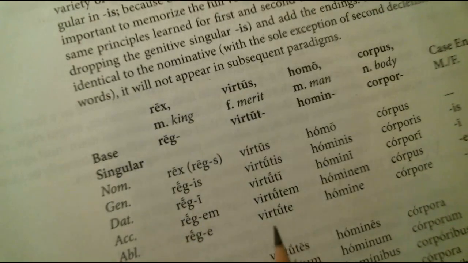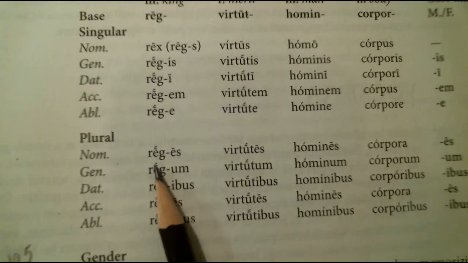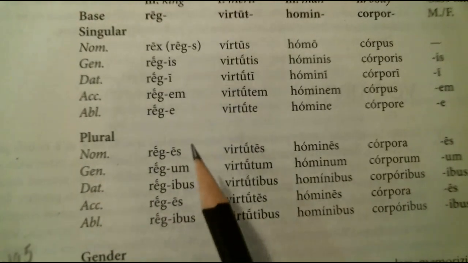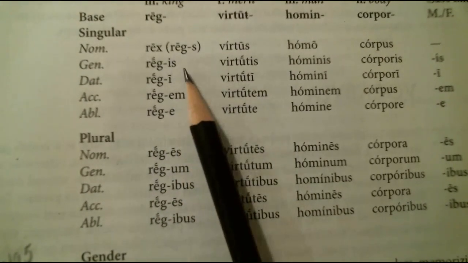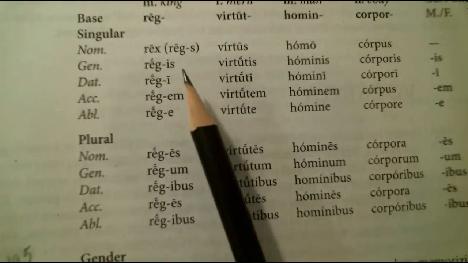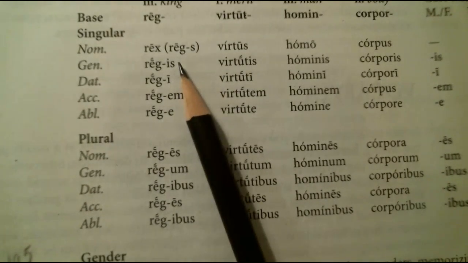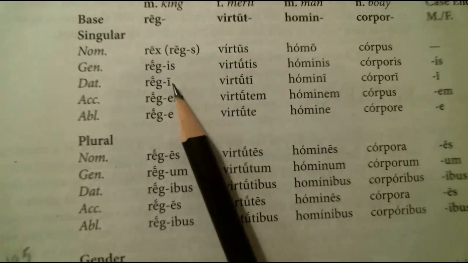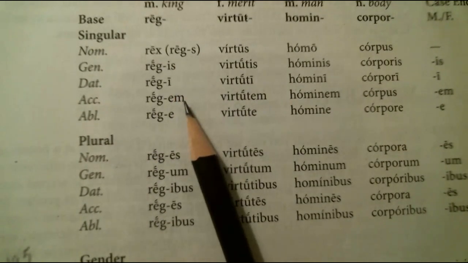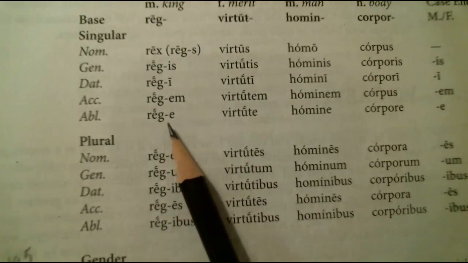So as you decline this, or as it is declined here for you, you have reg with just the endings added to that, right? So you have is in the genitive singular, i, dative singular, right? So to review, genitive is of, like of the king. Dative would be to or for the king. Accusative, regem. All right, that's the king as the direct object. And rege is going to be the king as the ablative. And that is your singular.